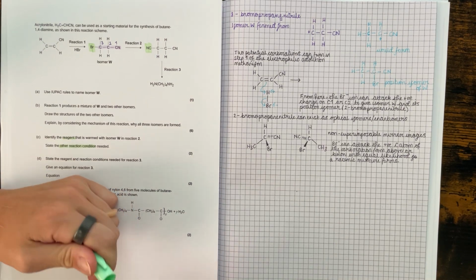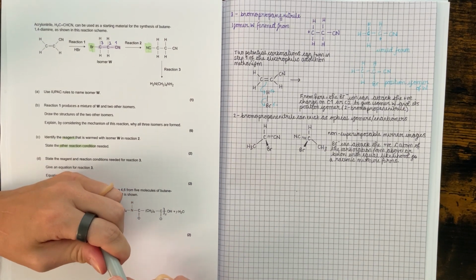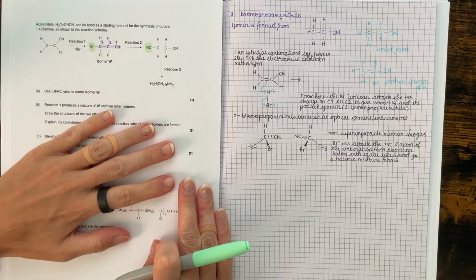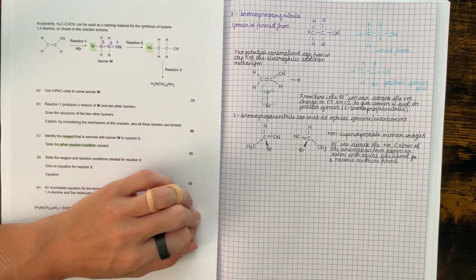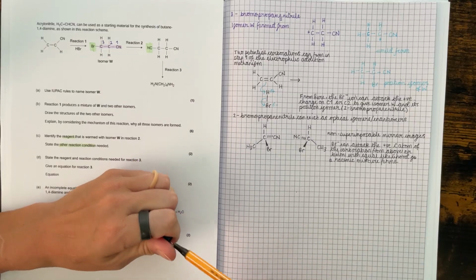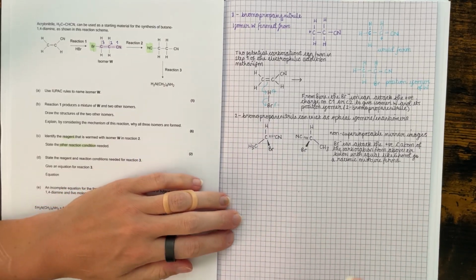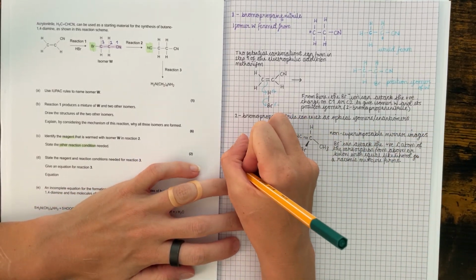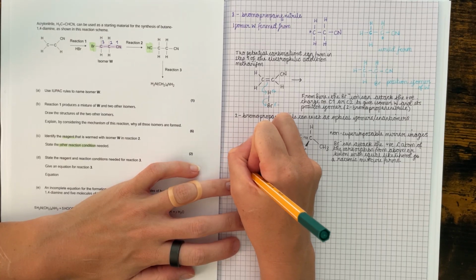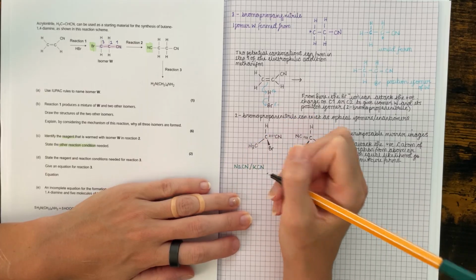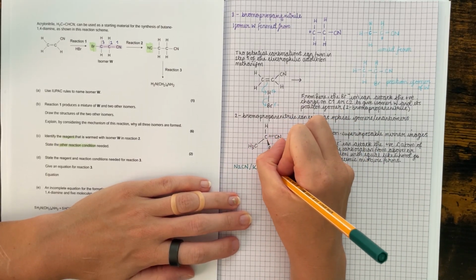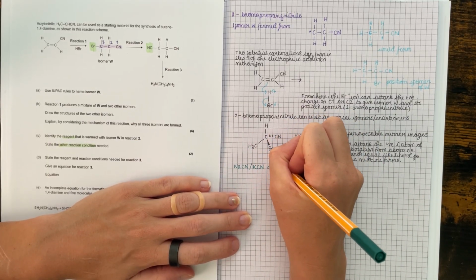So we've gone from a bromine to another CN group being on there, so we've used the CN minus nucleophile, but of course we wouldn't want to write that as our reagent because the nucleophiles don't exist on their own. So you can either have sodium cyanide or potassium cyanide, and then the other reaction condition is that that would be dissolved in ethanol.